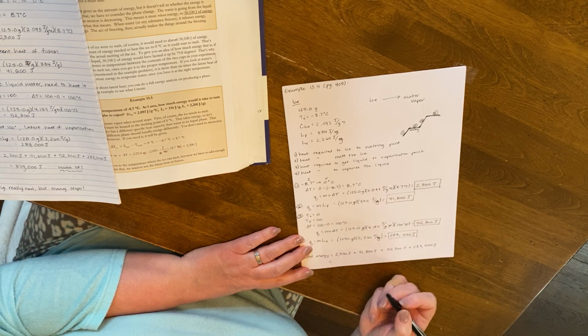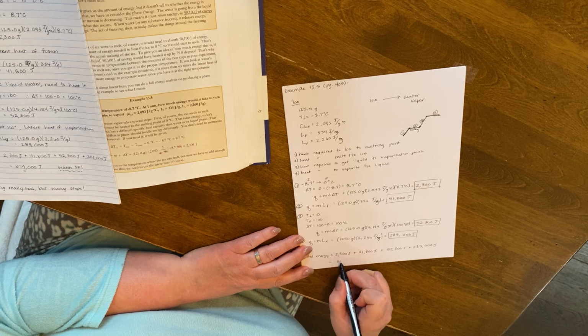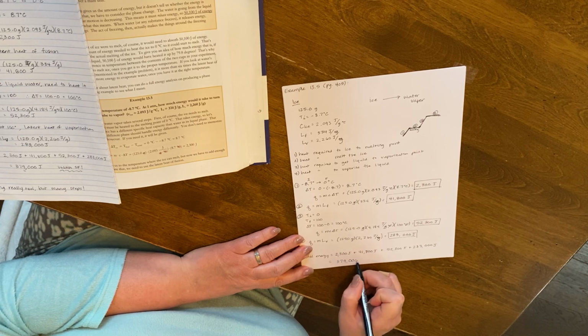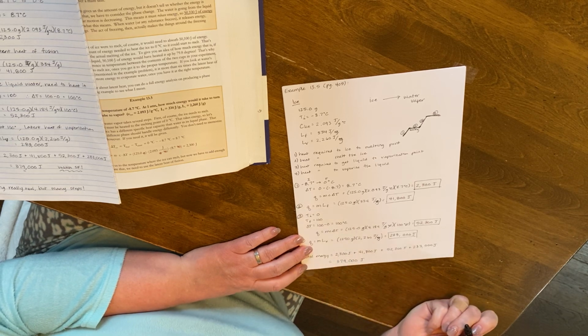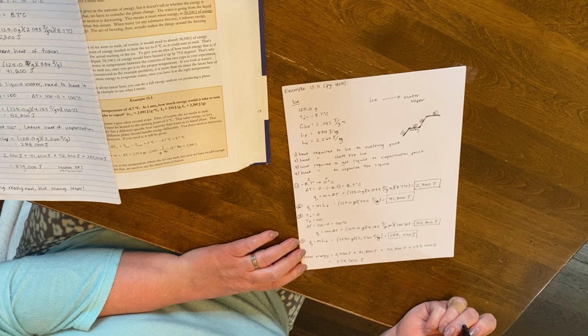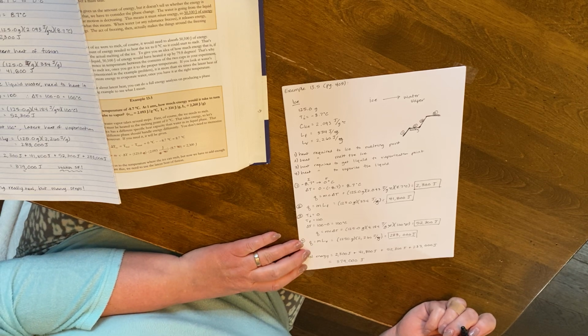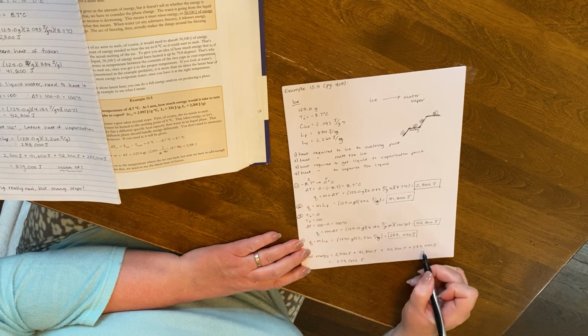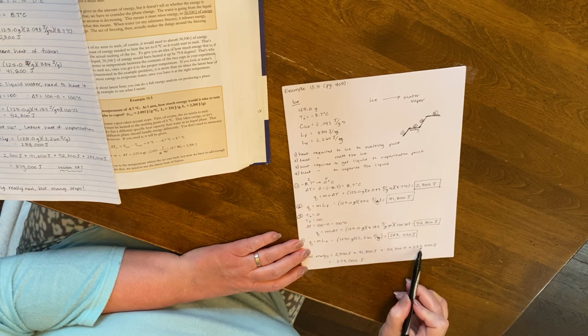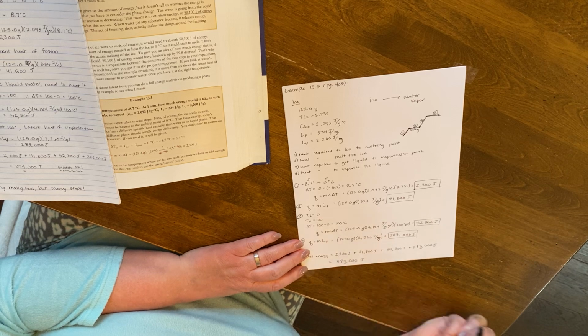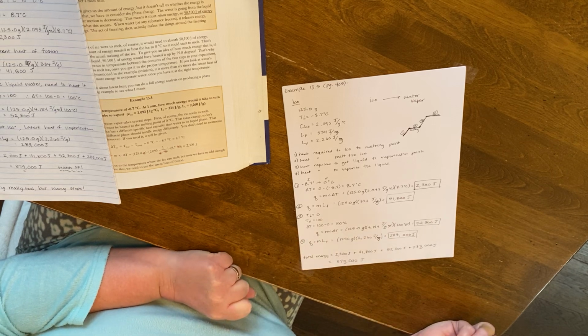Okay, so if you add all those together, you should get 379,000 joules. Again, you have to look at significant figures when adding. The least precise is this last one that's only measured to the thousands, so we can only put our answer to the thousands.